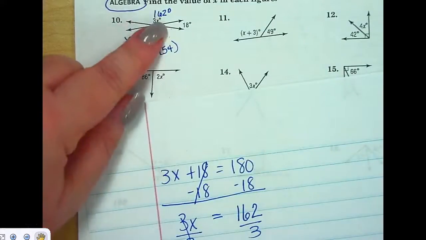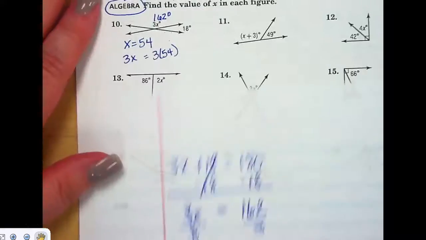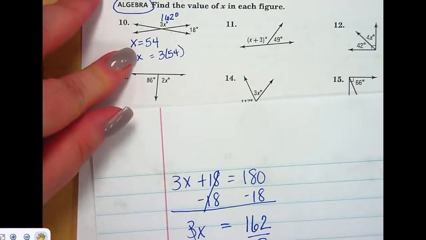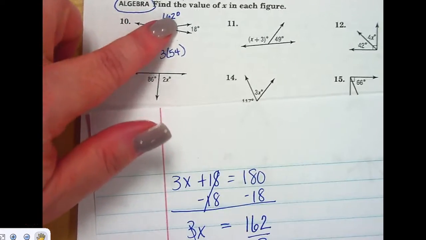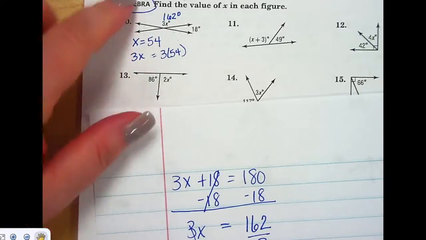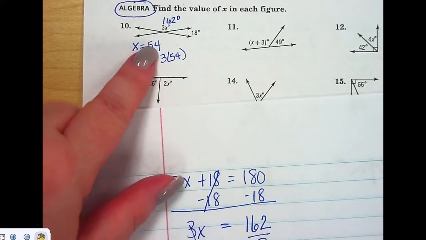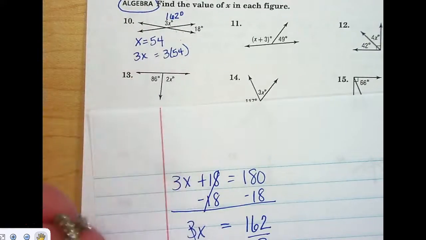And if we add 162 and 18, what do we have to get? 180. Okay, so I want you to not only tell me what x equals, I also want you to write in the measure of that angle. I want you to do the math. So find out what x is, and then use substitution. If x is 54 and this angle is 3 times x, then I want you to do the 3 times 54. Questions?